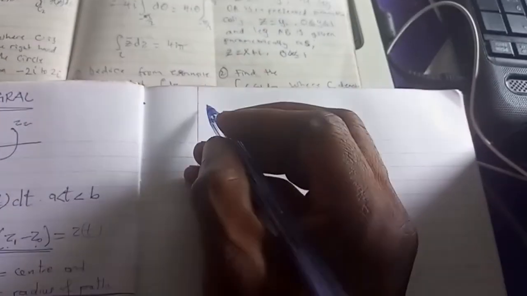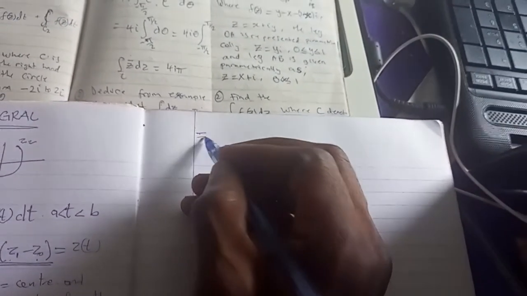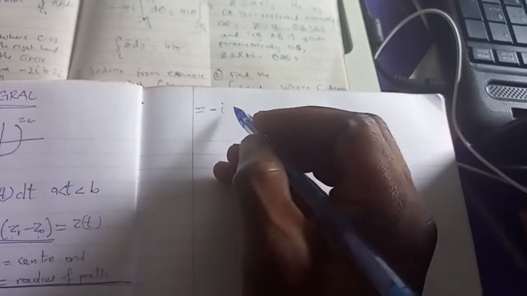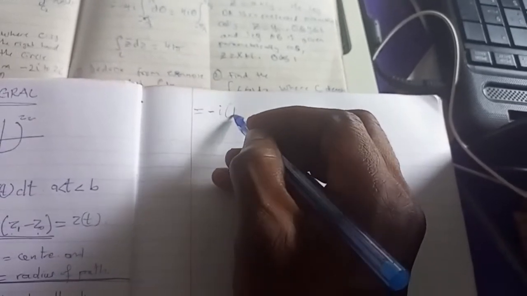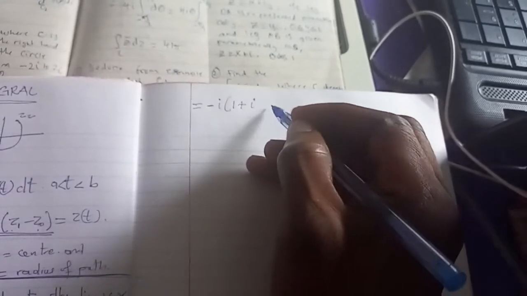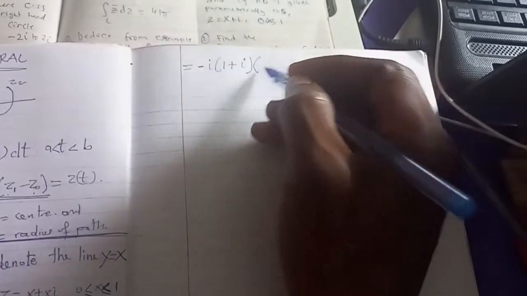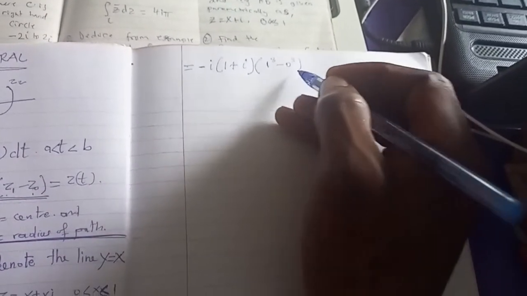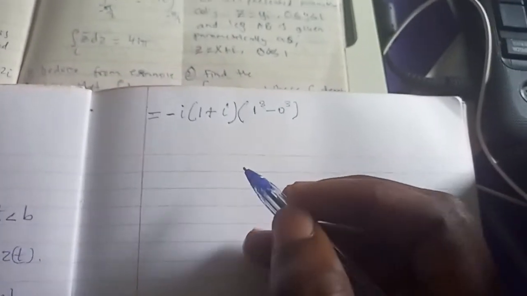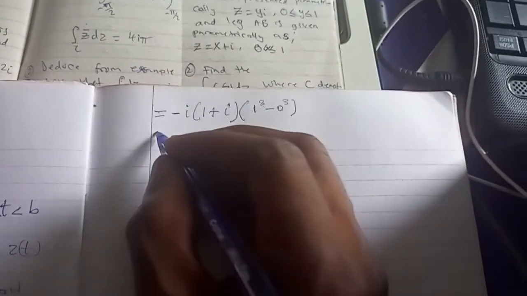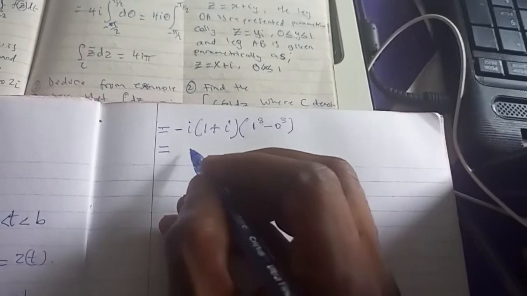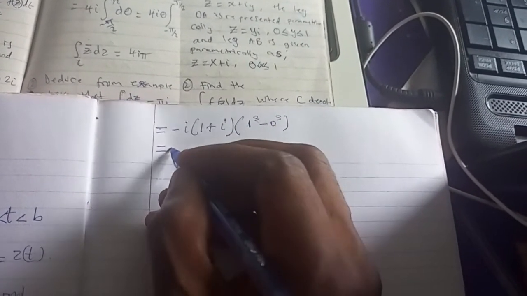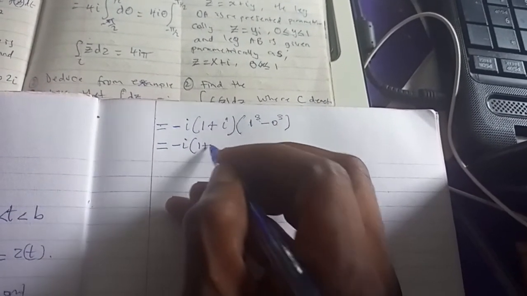So if you continue here, formerly it was minus i into bracket 1 plus i. Now when we replace it, you'll be having 1 to the power 3 minus 0 to the power 3, which gives us 1. So minus i times 1 plus i.